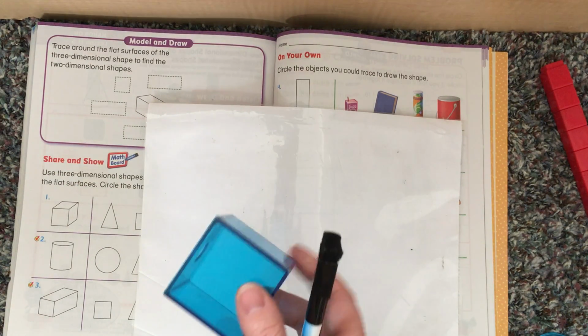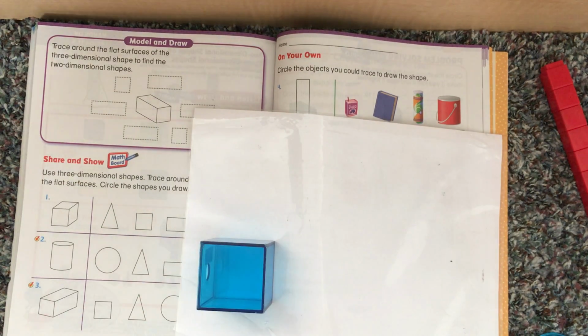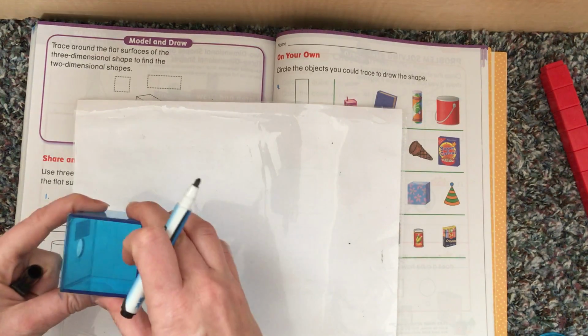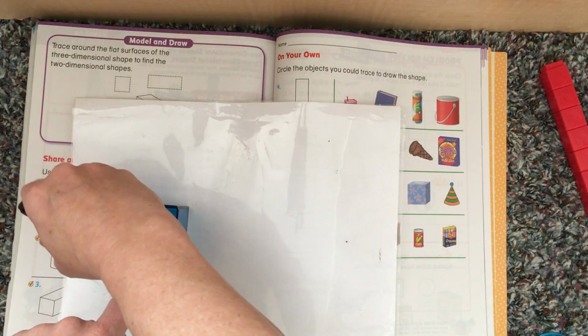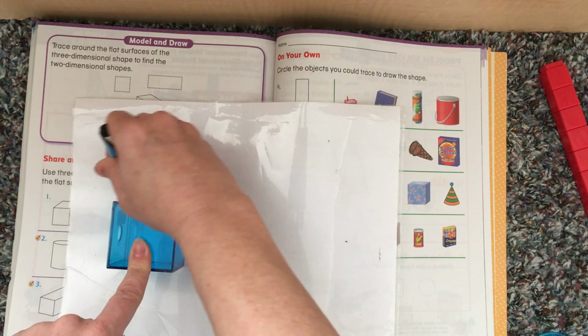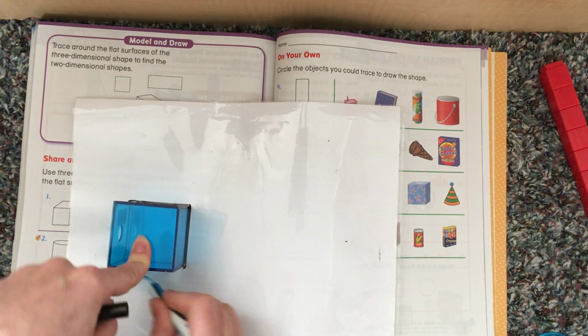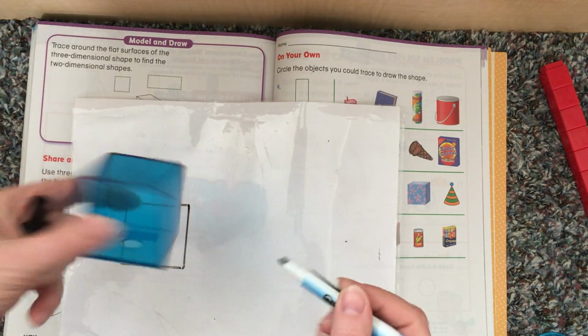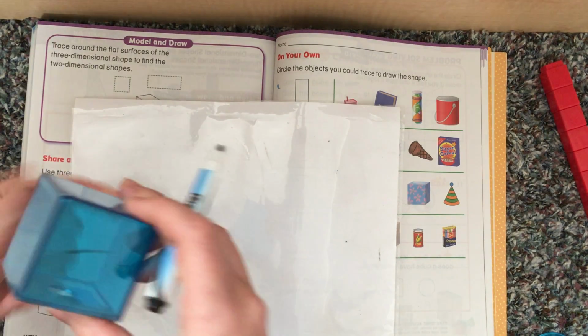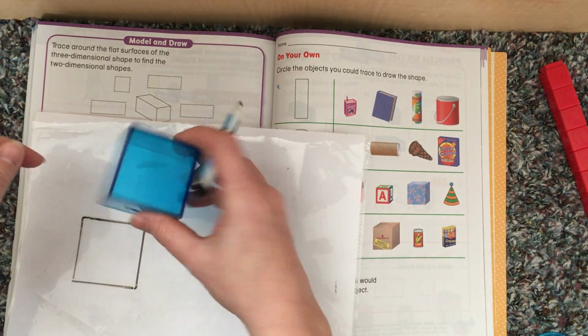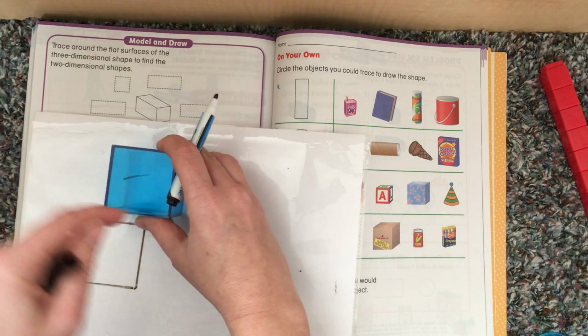Let's look at this cube. If I trace, let's see, I'm going to trace this side first. I've done that one. And now let's see, I'll trace this face.